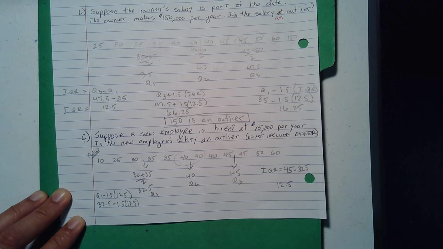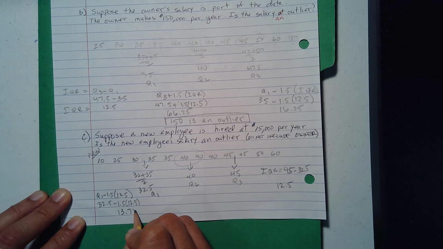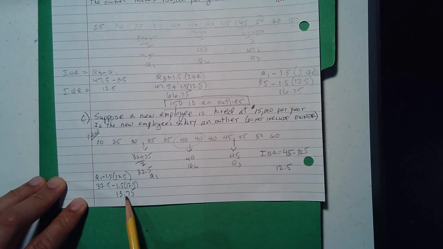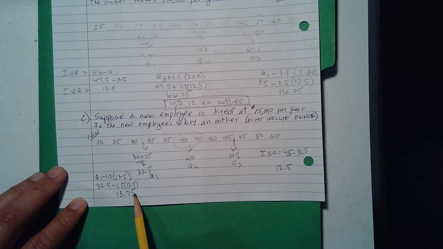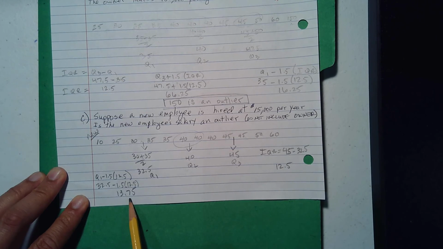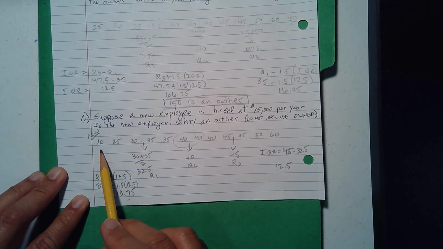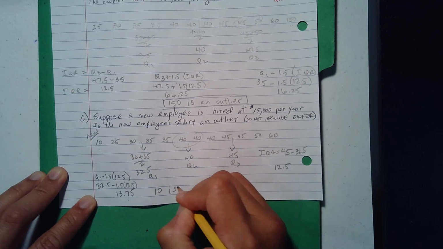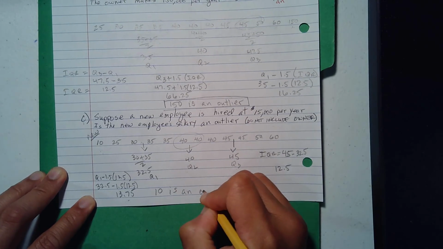So 32.5 minus 1.5 times 12.5. So this is now 13.75. So this is the lower quartile barrier, if you will. So are there any numbers lower than 13.75? Well, yes, 10. So 10 is an outlier.